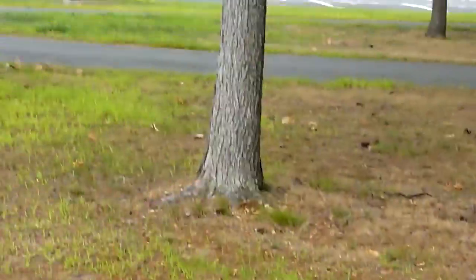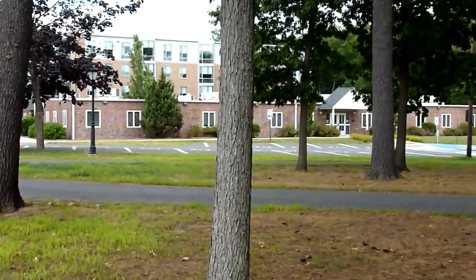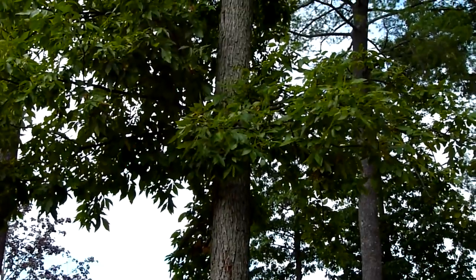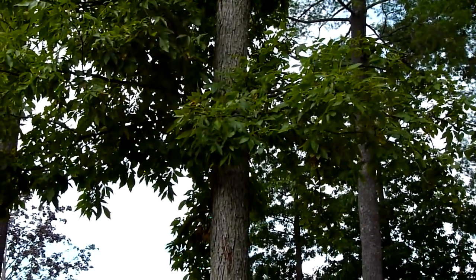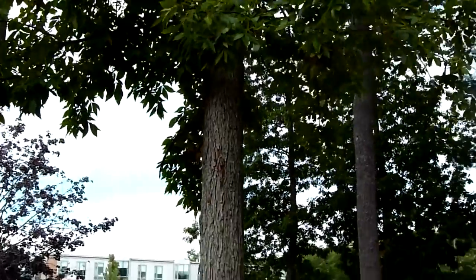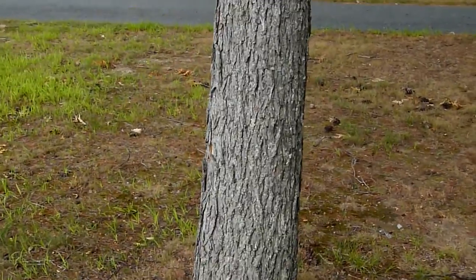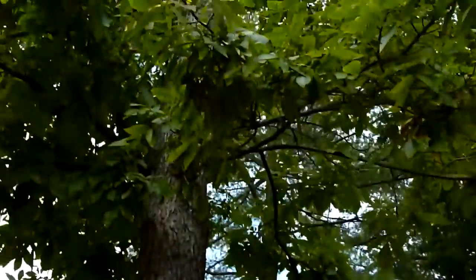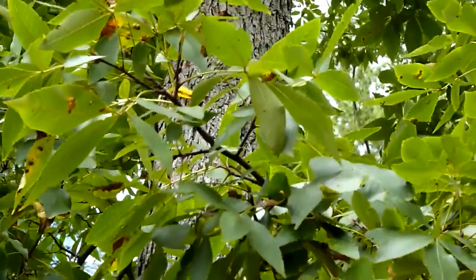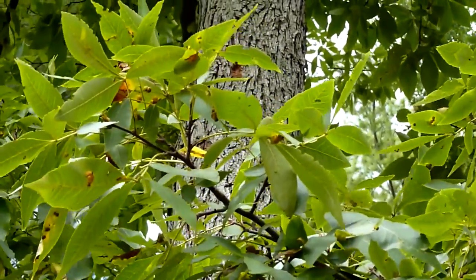As we walk around, this is another fairly common tree in the Connecticut River Valley where we are. This is a hickory tree. So this one we often talk about to illustrate compound leaves. So the white oak has simple leaves where there's just one leaf per petiole. The hickory is a compound leaf that has multiple leaflets attached to each petiole.